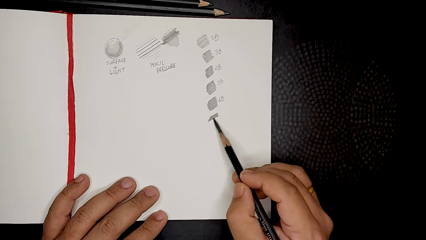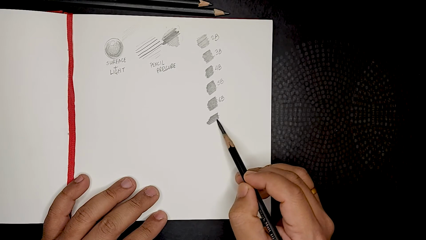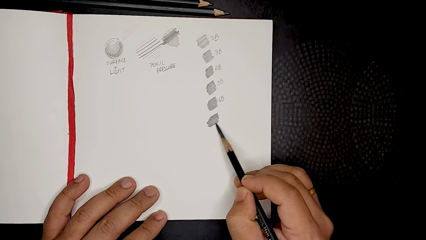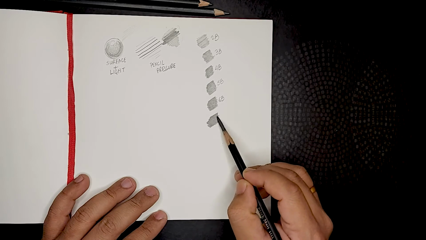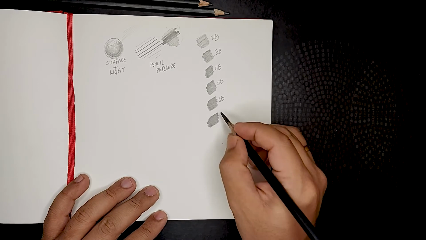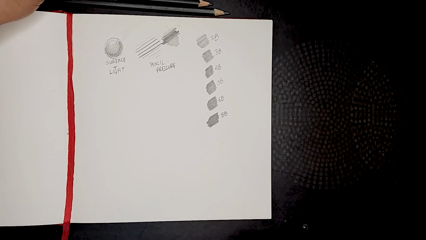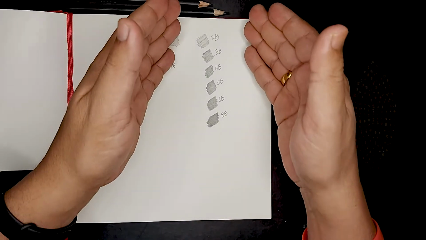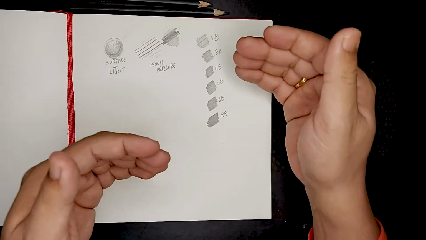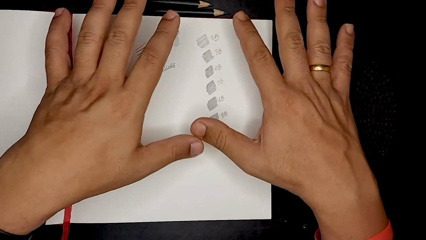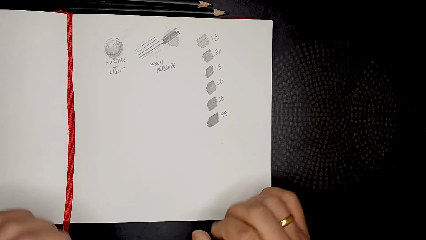And readily you can see it is so dark. So this is 8B. So you have seen, by applying the same amount of pressure but with varying leads, we have got so many shades.